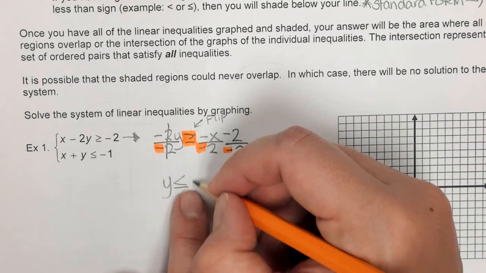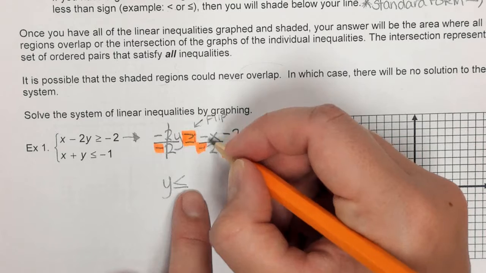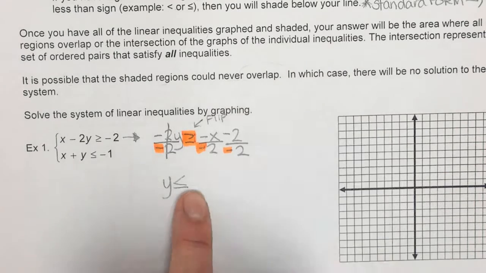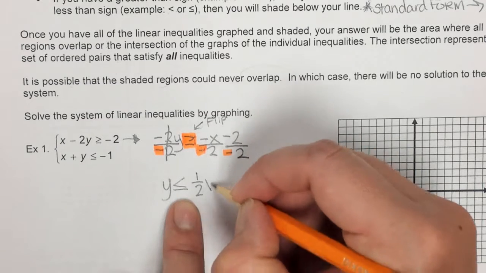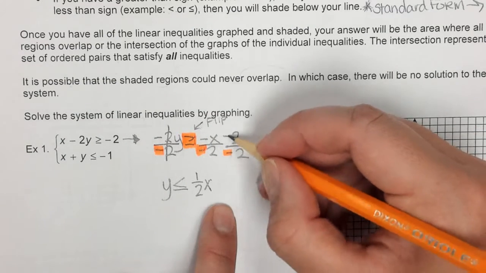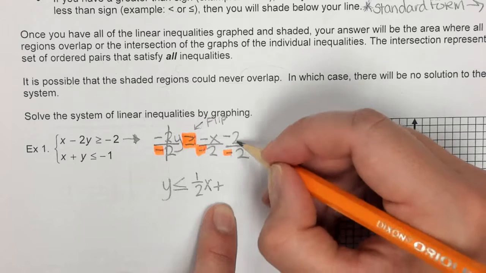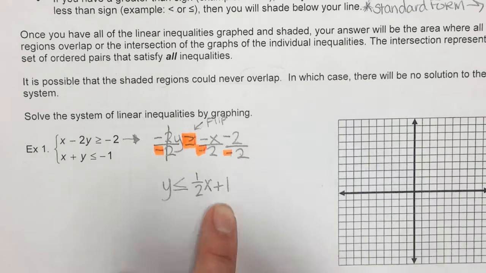And what's our m? Like, what do I put before x? Because I'm not going to write x over 2. I can't graph that. Yeah, that's just 1 over 2x. And then negatives cancel. That's plus. 2 over 2 is 1.